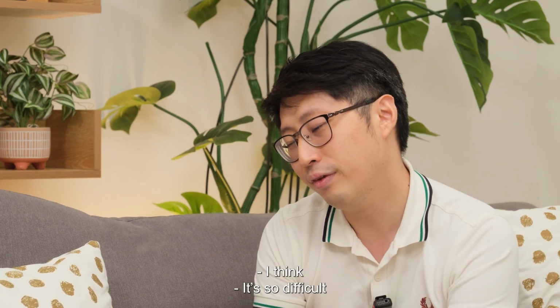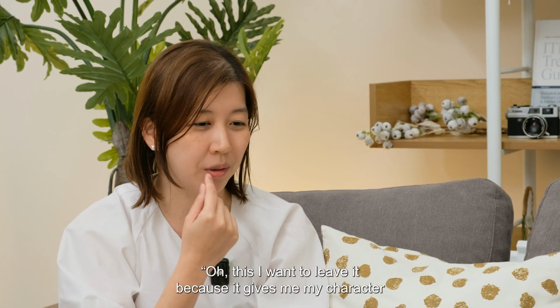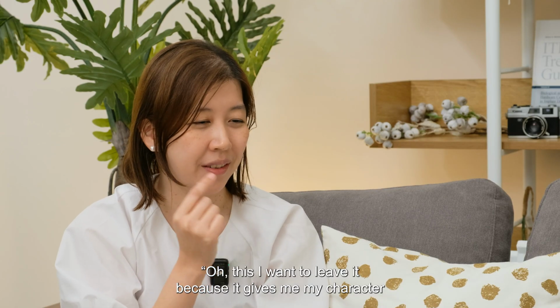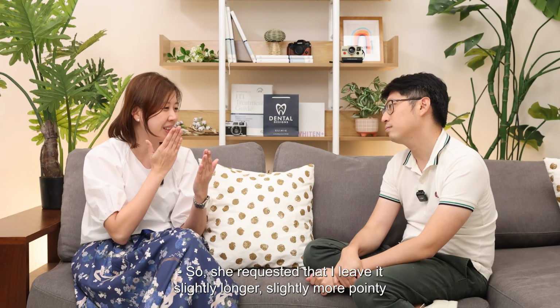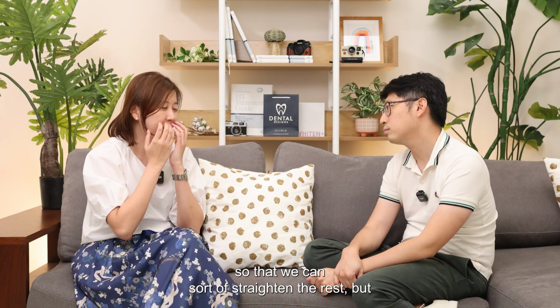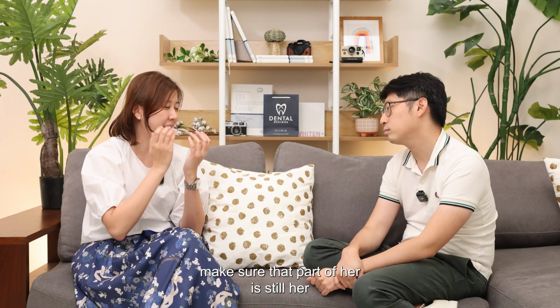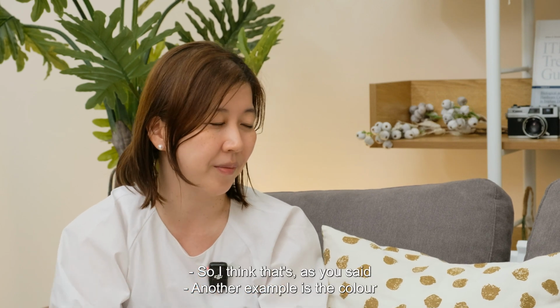And I think it's difficult, like the canine tooth, the pointy tooth at the side, right? I had a patient tell me, oh, I want to leave it because it gives me my character. This is my personality, it's showing in my teeth. So she requested that I leave it slightly longer, slightly more pointy, so that we can straighten the rest, but make sure that part of her is still her, that her smile is still her.